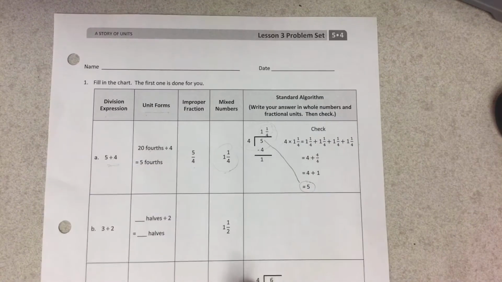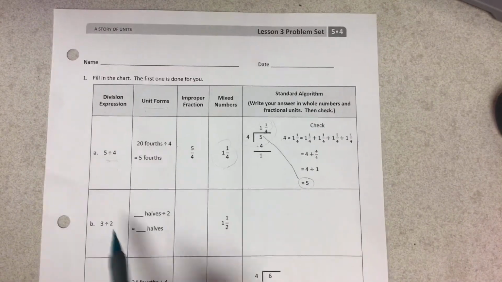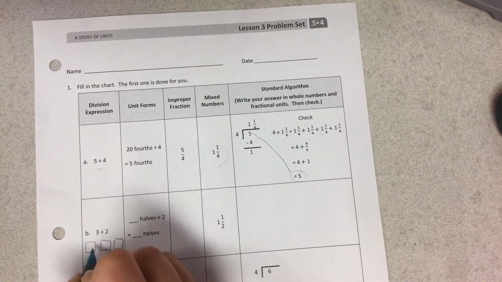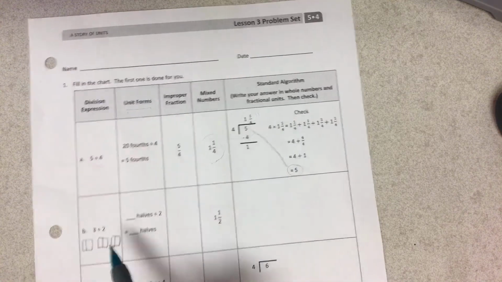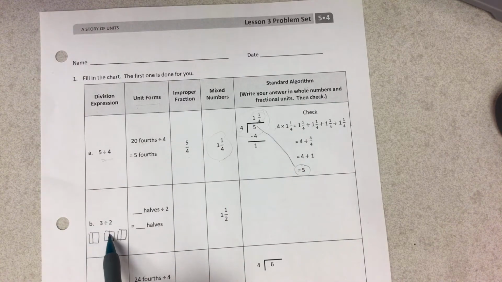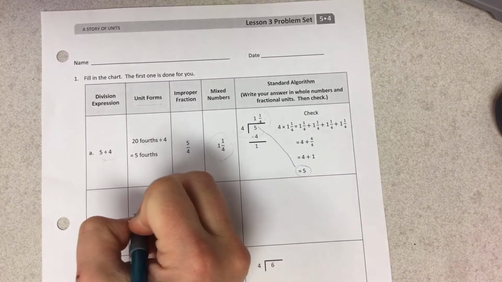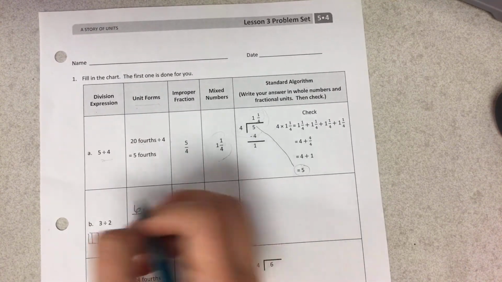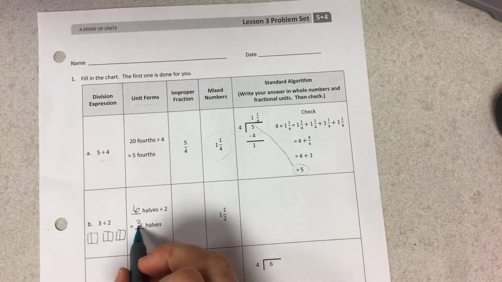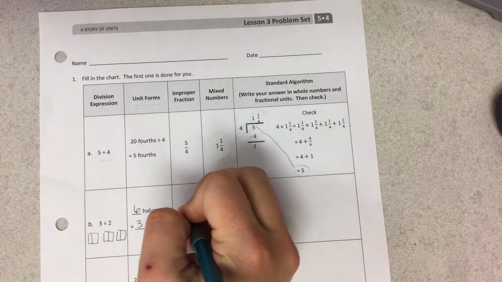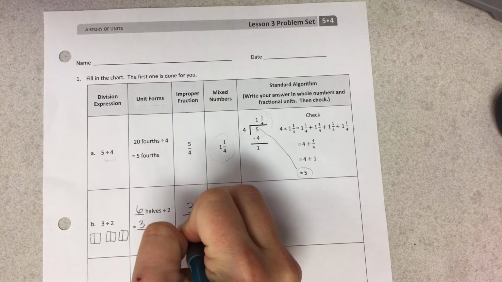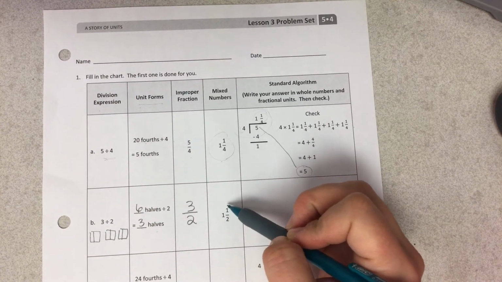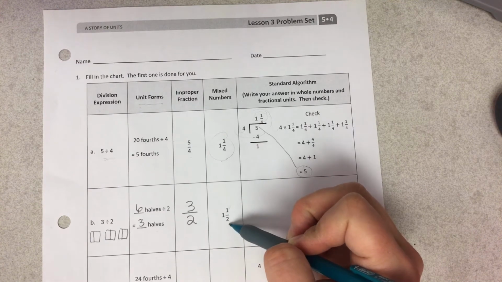Okay, so now we're going to look at 3 divided by 2. Remember, I've got 3 divided by 2. How many halves do you have? Well, you have 1, 2, 3, 4, 5, 6. So you have 6 halves divided by 2, which gives you 3 halves. When I write that as the improper fraction, it's 3 halves. They've already turned this into a mixed number of 1 and 1/2.